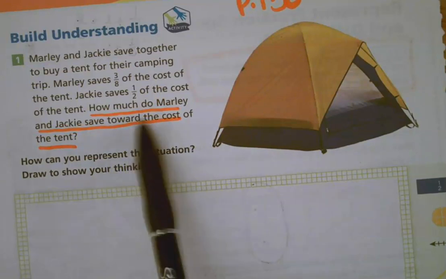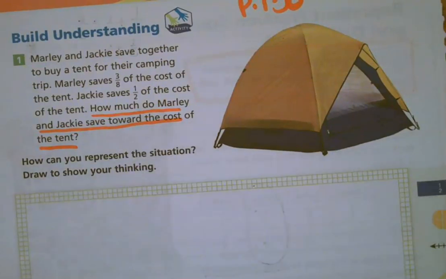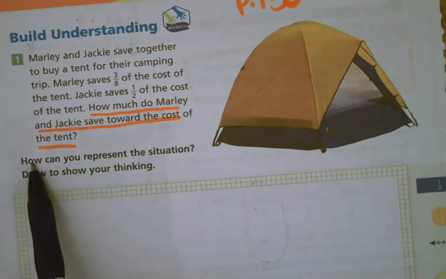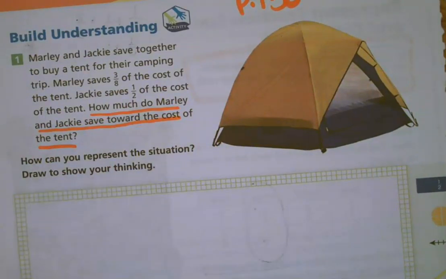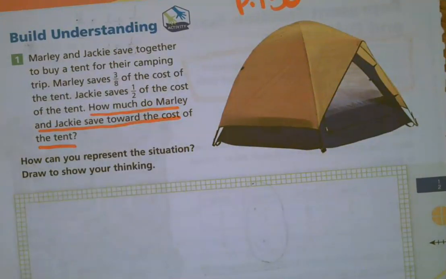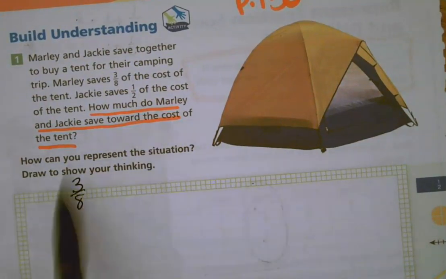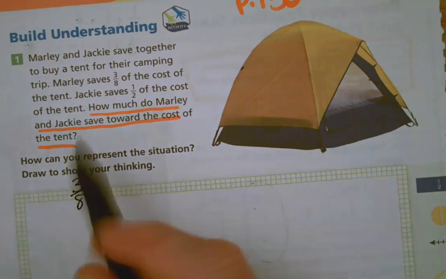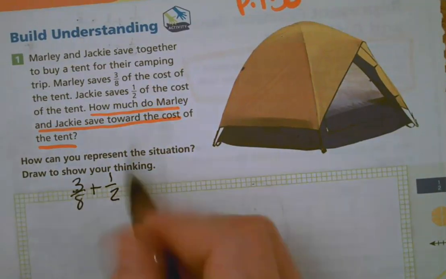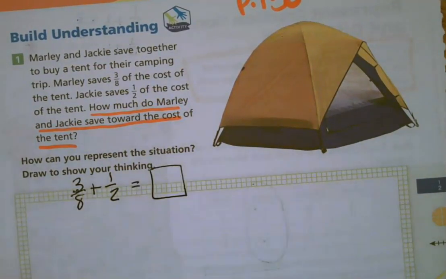All right, so when I'm combining things, I know that I'm going to have an addition problem. I know that I need the two parts to make a total. How can I represent this situation? Well, I know that Marley saves 3/8 of the cost. I'm going to write my equation first. And I know that Jackie saves 1/2 of the cost toward this tent. So if I combine these, I'm going to have how much they have saved toward the total cost of the tent.